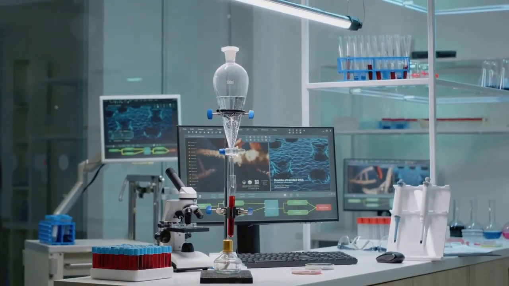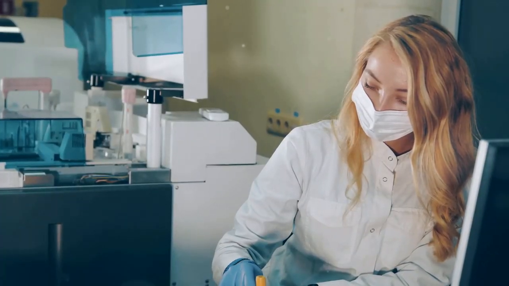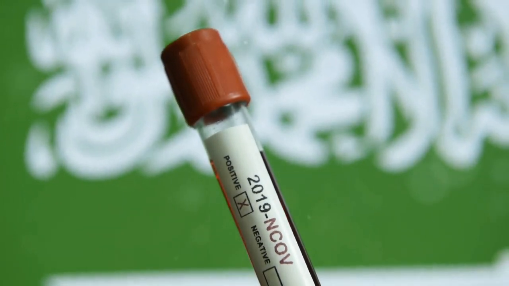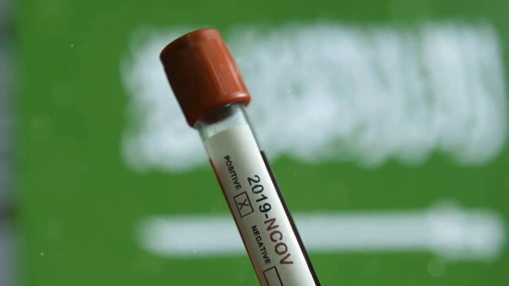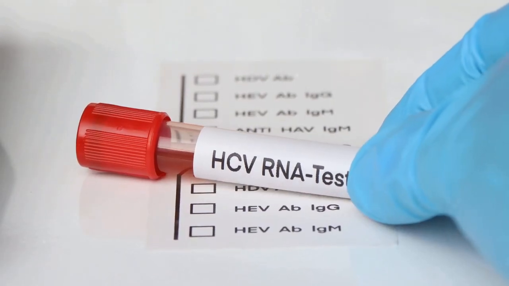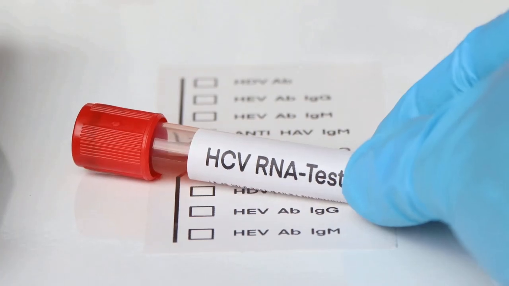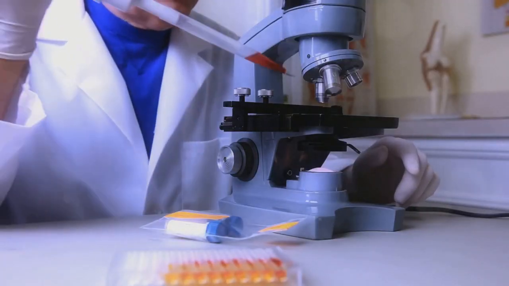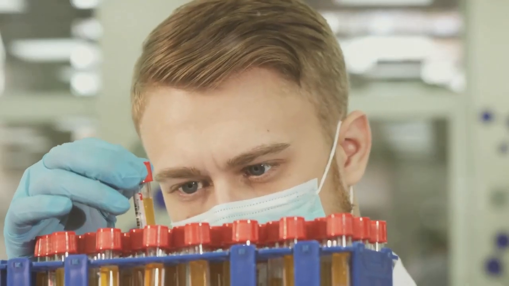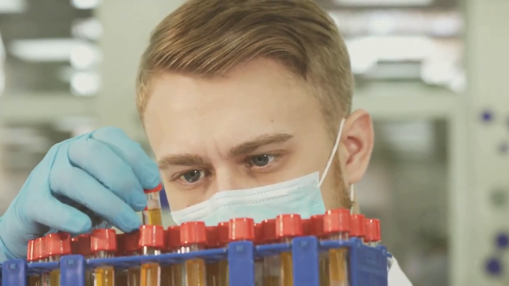Section 5. The future is now. Rapid molecular diagnostics for TB. Nucleic acid amplification tests, or NATs, have revolutionized TB diagnosis. These tests detect TB DNA or RNA in clinical samples, providing rapid and accurate results. NATs offer improved sensitivity compared to smear microscopy. They are also faster than traditional culture methods.